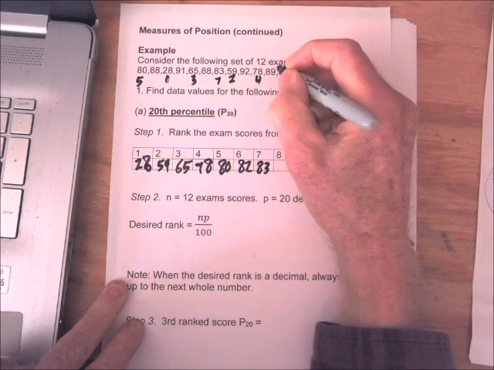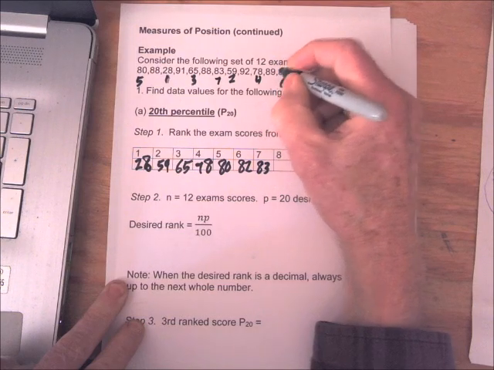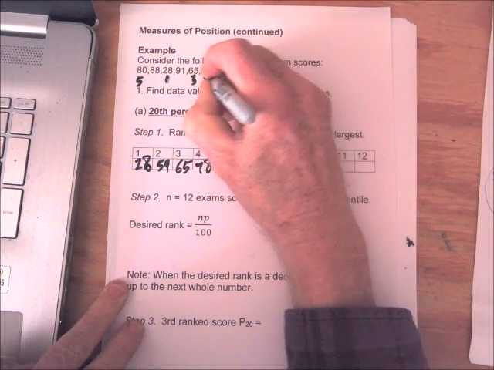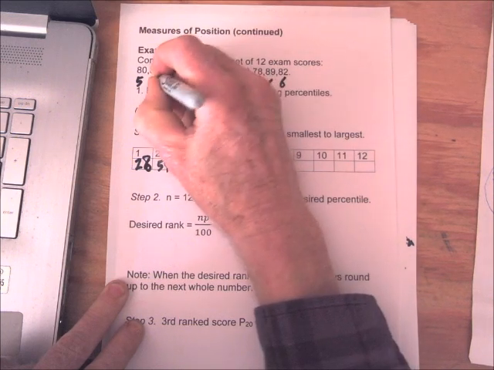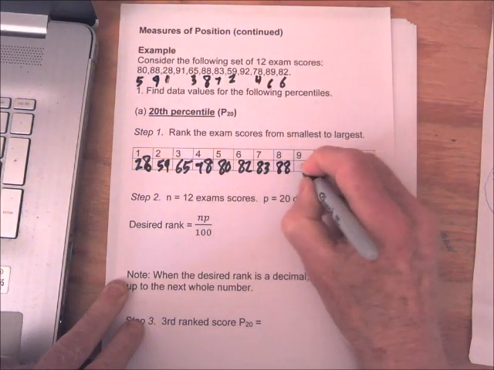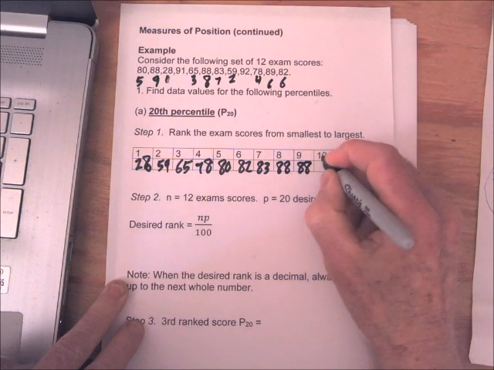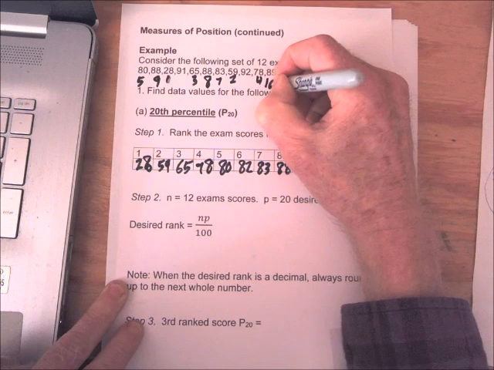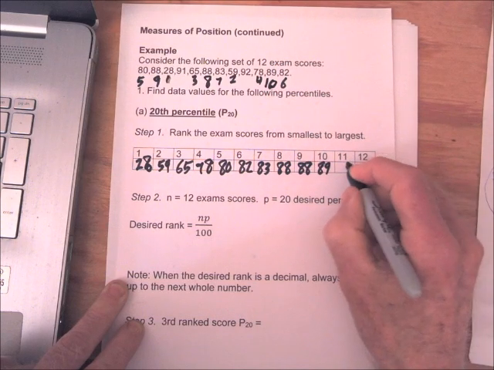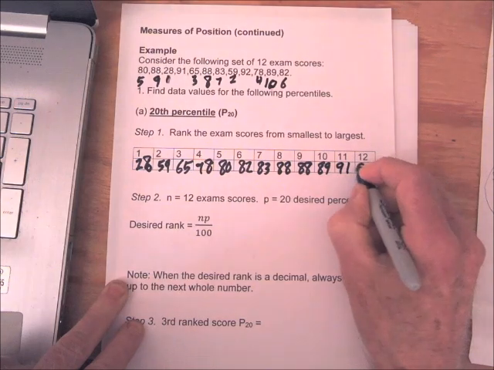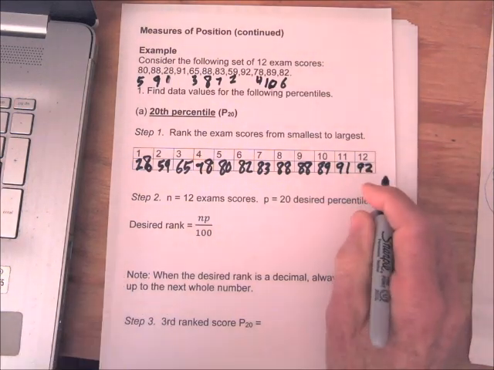We have two scores of 88. That would be ranks 8 and 9. Then in rank 10 we have an 89. And then rank 11 would be 91. And the highest score, rank 12, is 92.